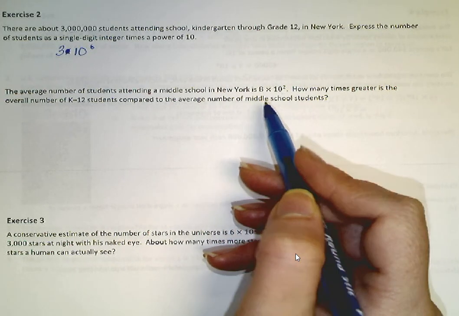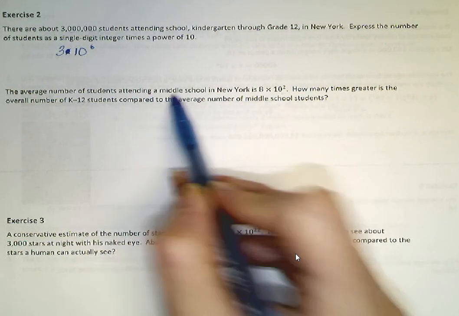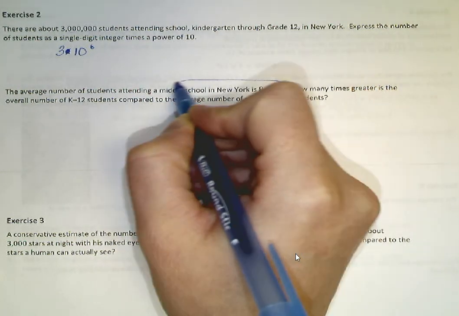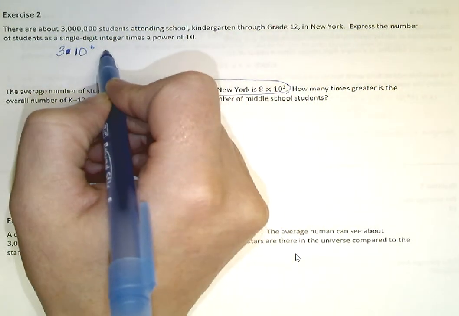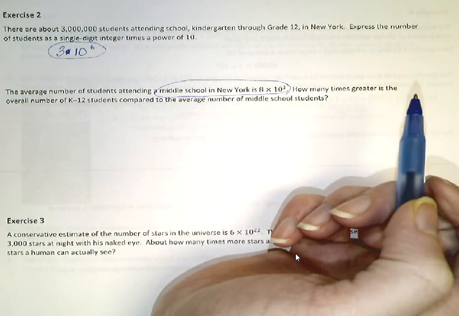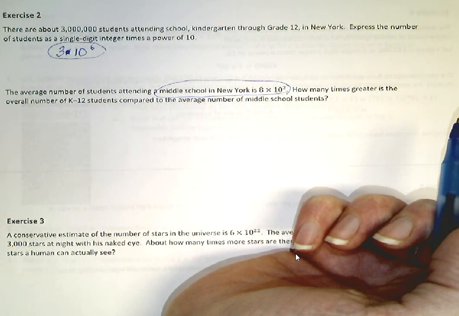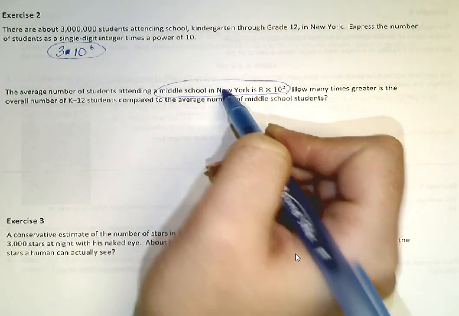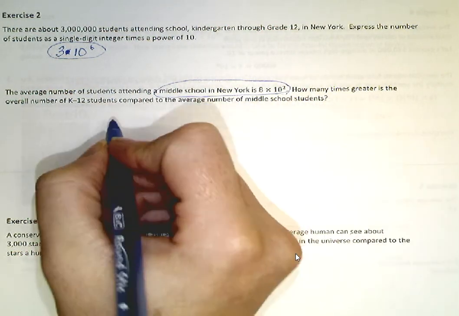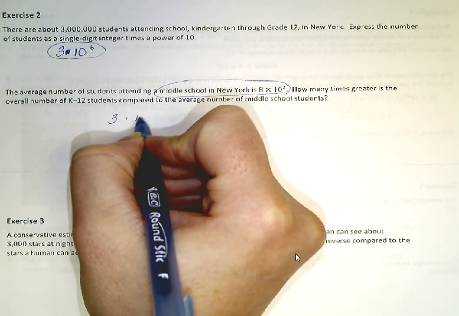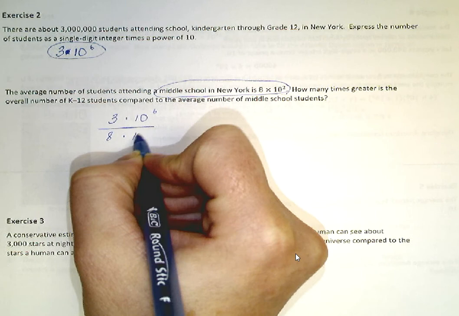So this is the middle school right here, and this one is the whole K through 12, right? So we are comparing this number to this number to see how many times this one is greater than this one. So we are going to divide 3 times 10 to the 6th by 8 times 10 to the 2nd.